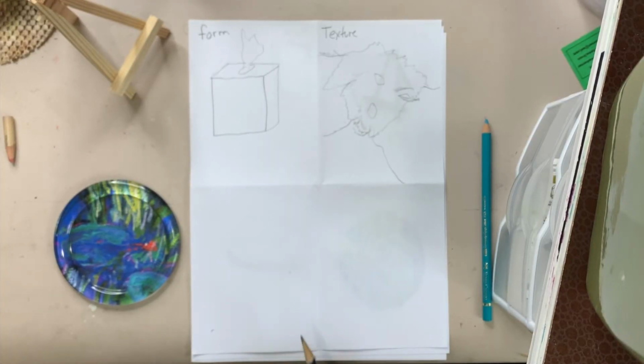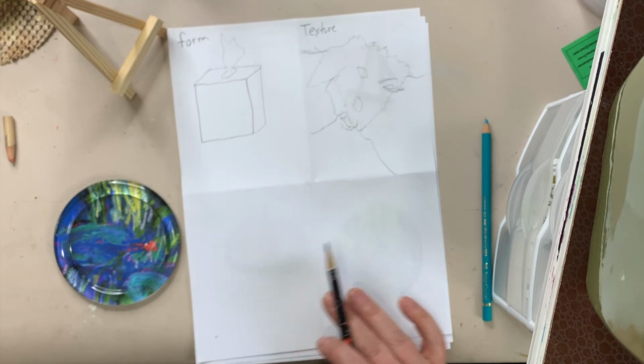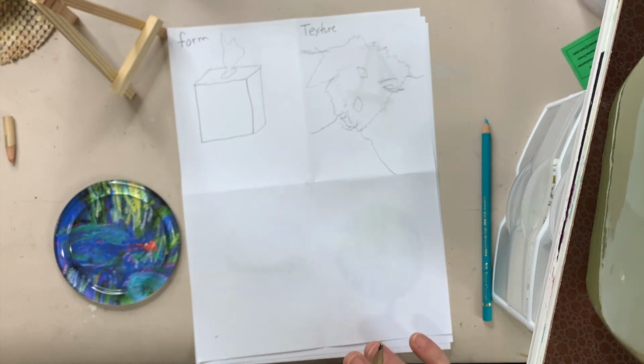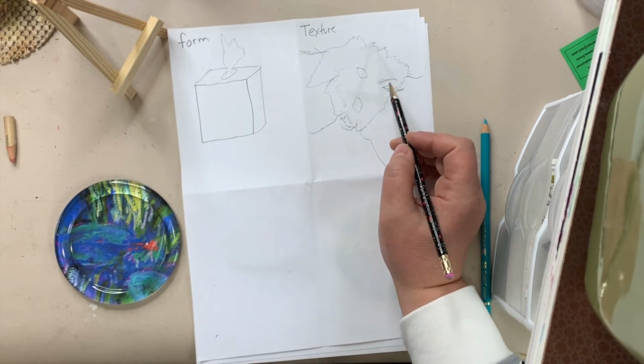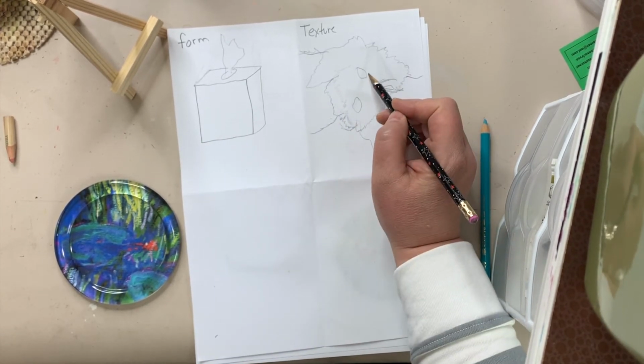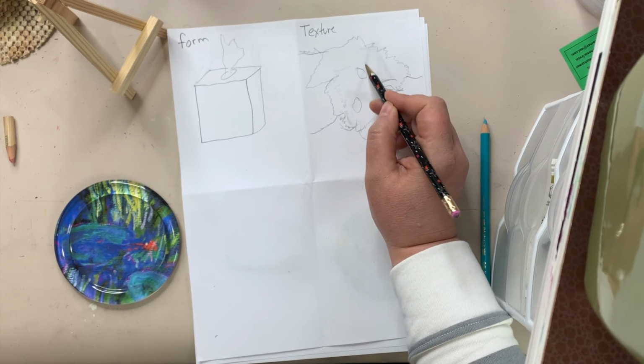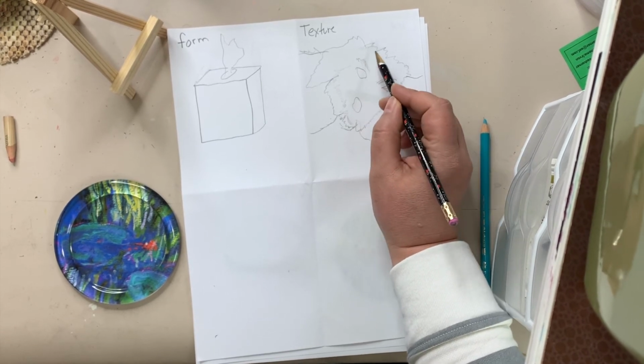All right, that was a nice surprise. When I found Lola laying on the chair, I thought that's the perfect example of texture. So I took my paper with me and I did a quick sketch while I was looking at her. This is not an easy texture, and so I'm not looking for perfection here. This is just a practice.